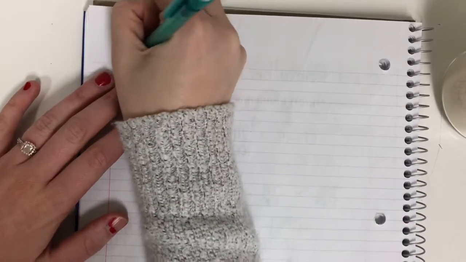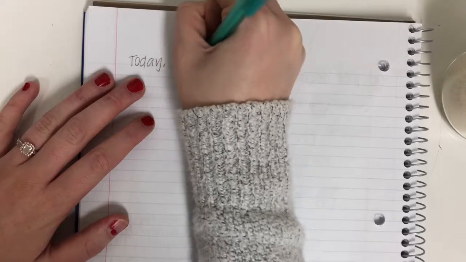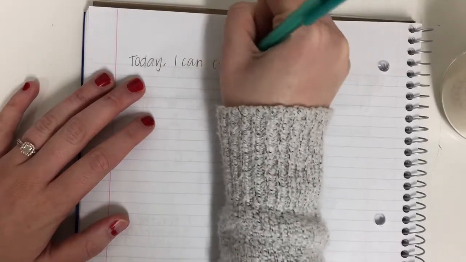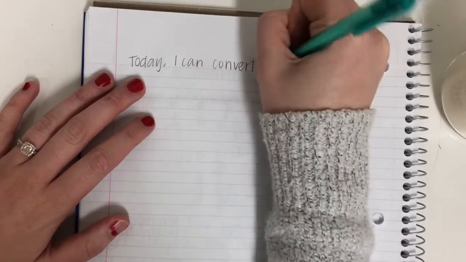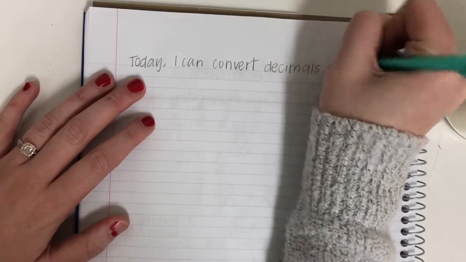Okay, let's start with writing our objective. So today I can convert decimals to fractions.